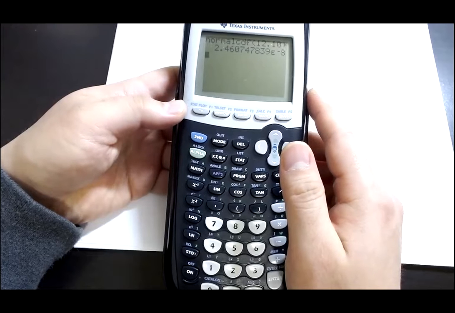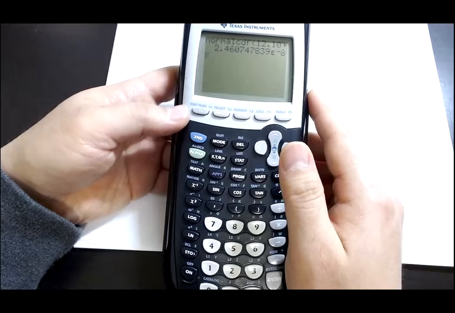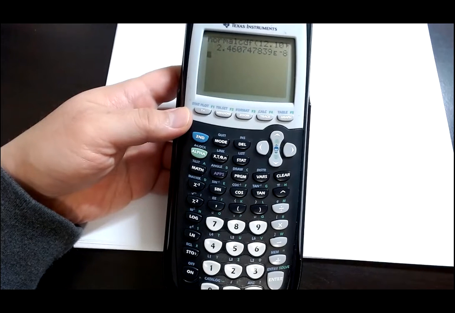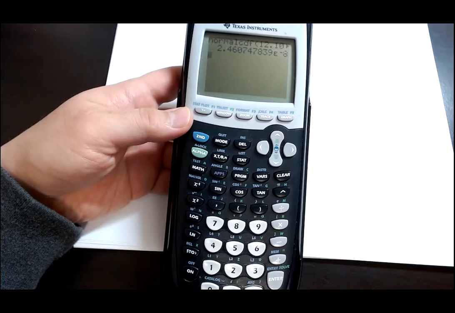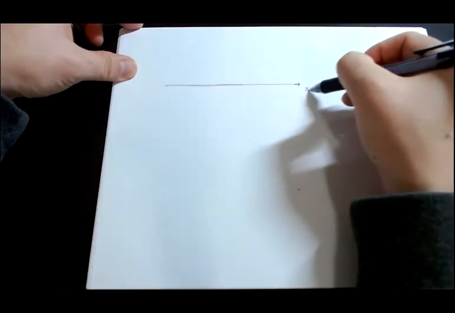It means that the probability that the mean of a sample of 36 cans would be greater than 12.10 is really, really small.